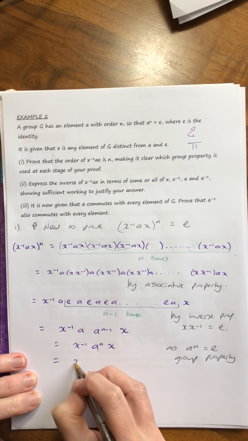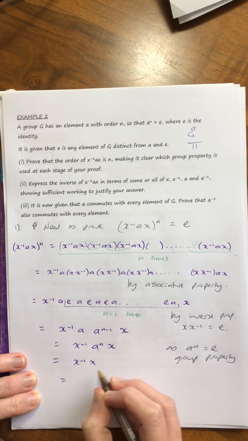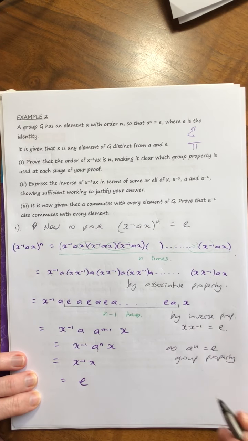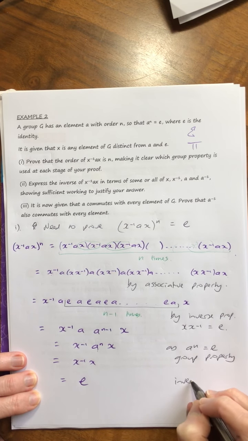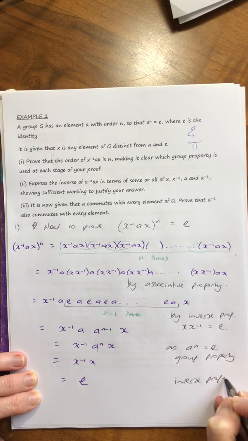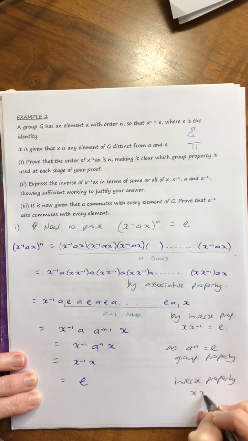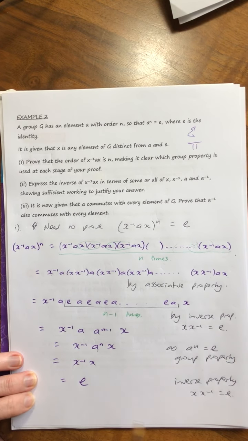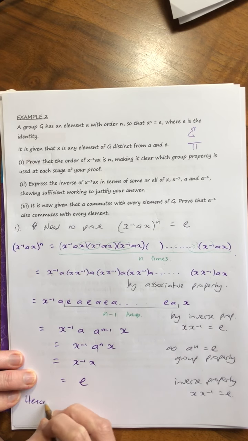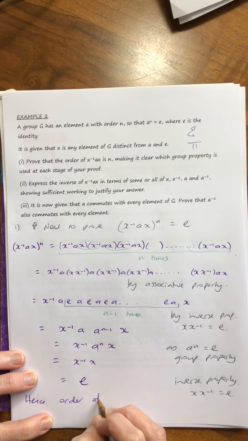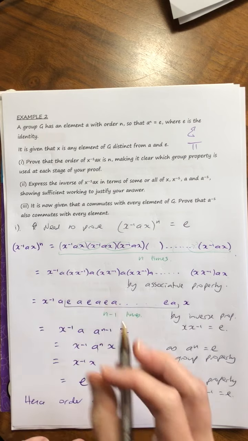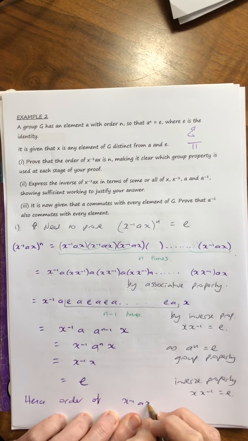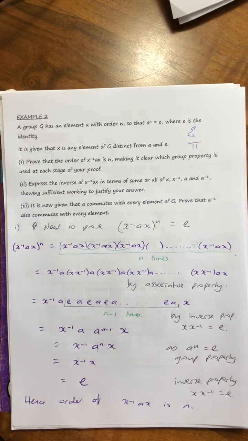So that leaves me with x inverse x, which is equal to e, and again we're using the inverse property there. So hence the order of that element x inverse ax is equal to n.